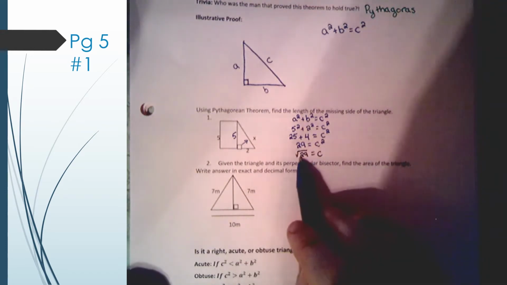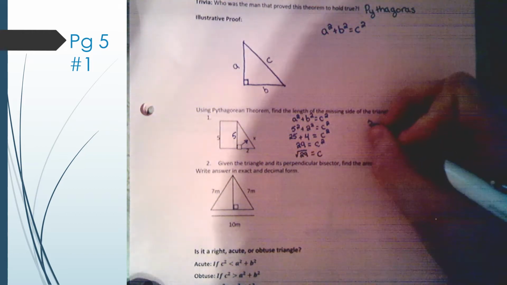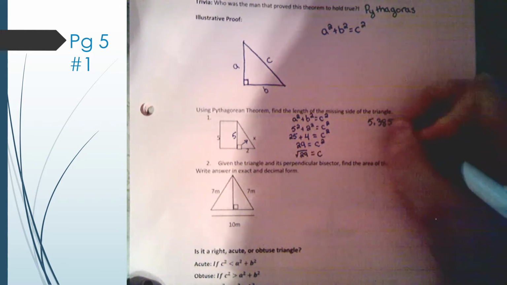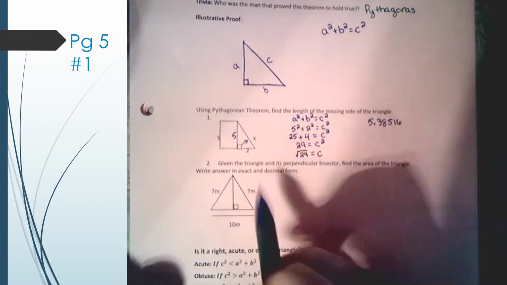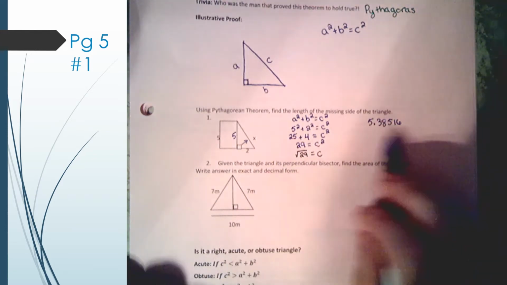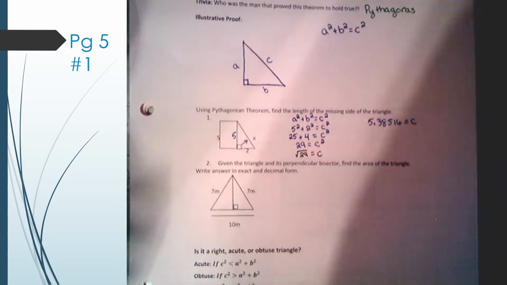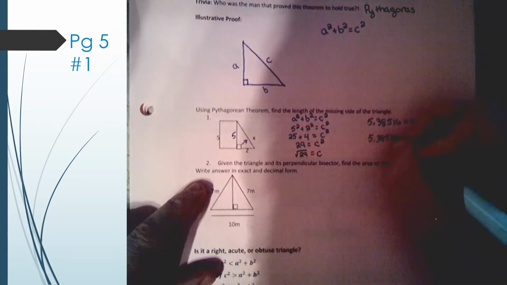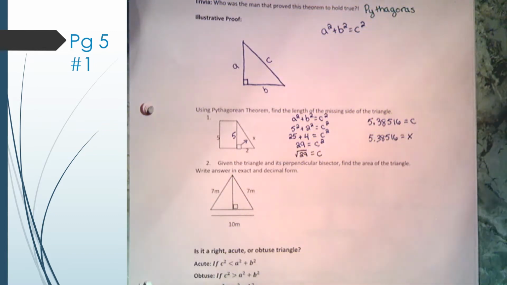And when I do that, what I get is 5.38516. Now I just kept my decimal going for a while because it didn't tell me where to stop at. So that would be my answer. So that equals c. Or in this case, if you want to keep it the same variable, I would have 5.38516 equals x. So that is my answer.